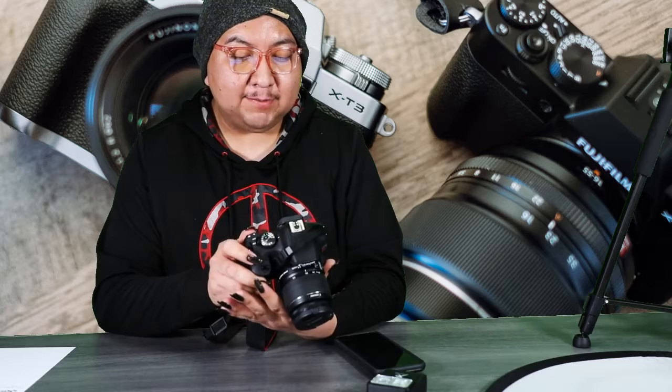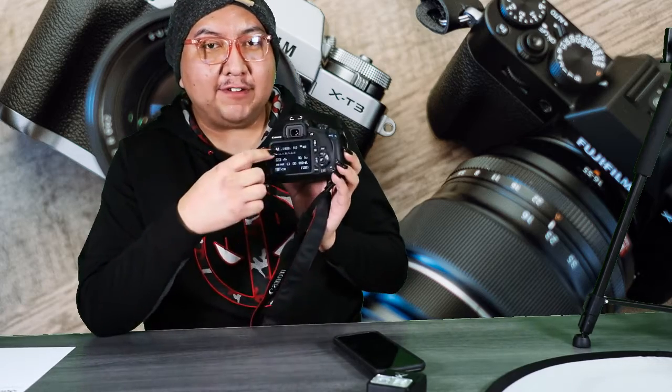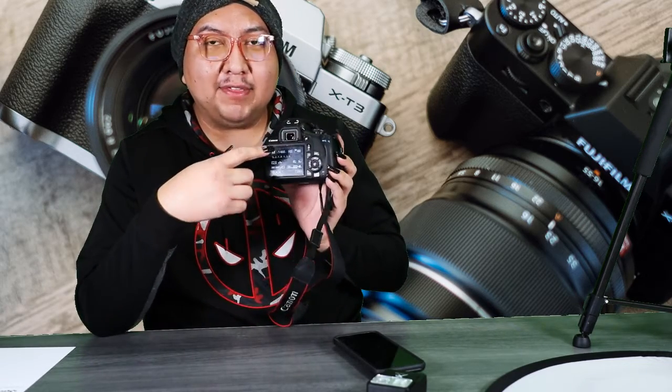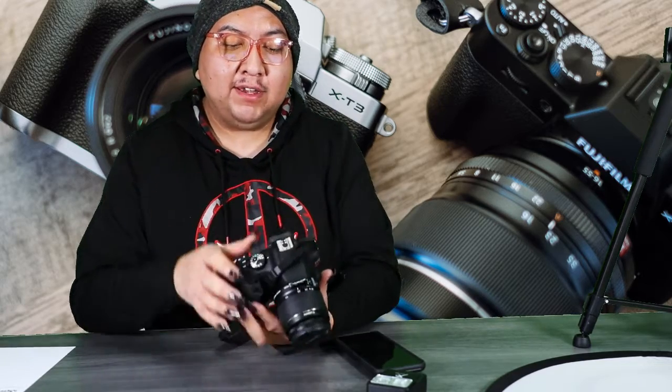The second thing you'll need to pay attention to is the shutter speed. If you look at your camera, the shutter speed itself is depicted by the number 1 with a slash, followed by a number.